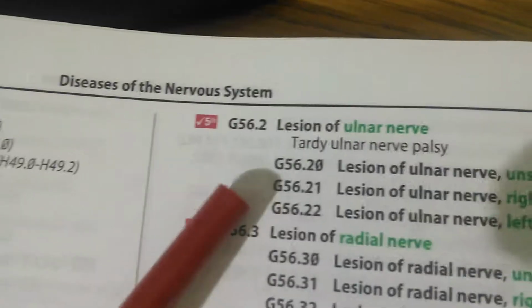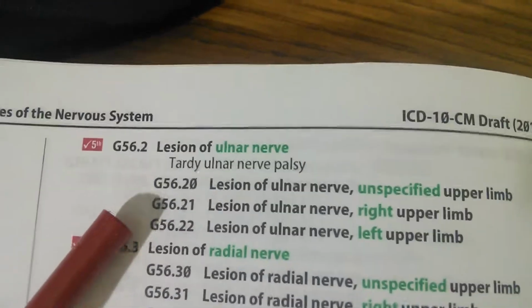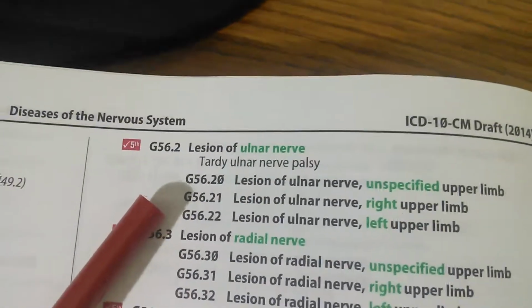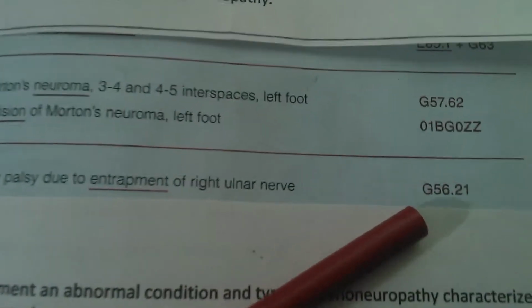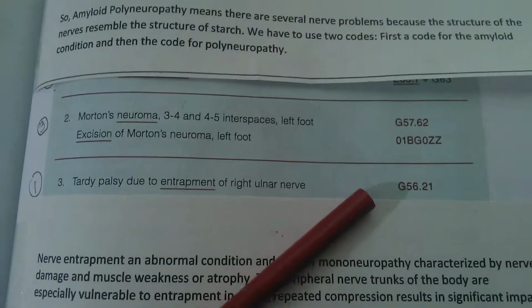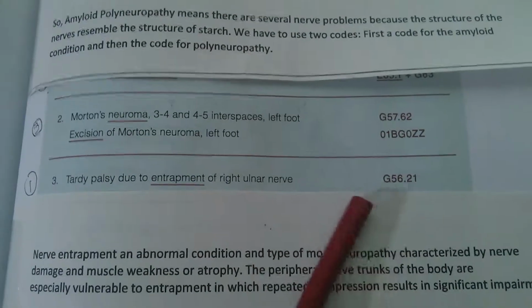G56.21. And as a last step, we just check with the book, and you take the sticky out. We check in the book because they give you the answers here, and the answer is exactly that. As you can see, G56.21.